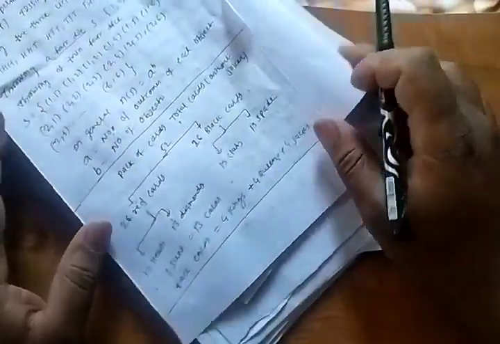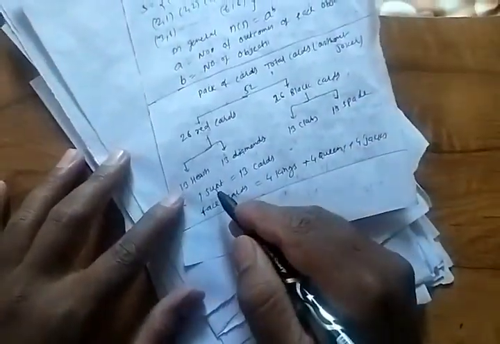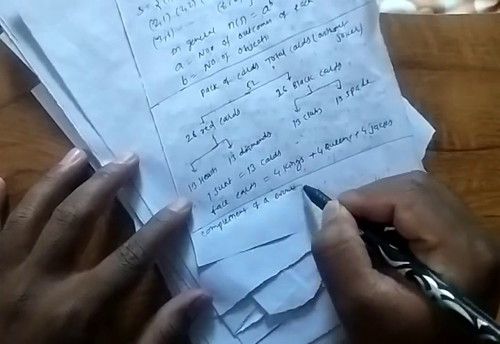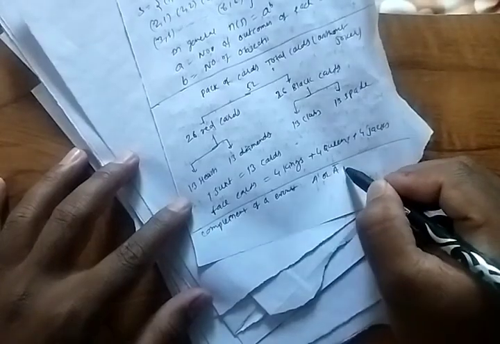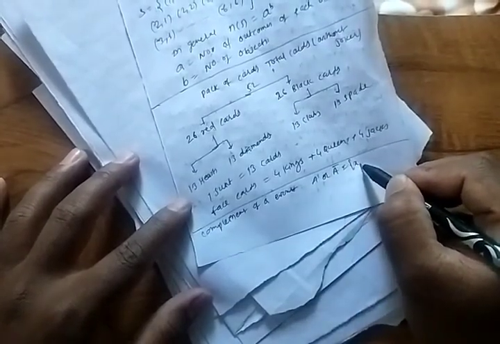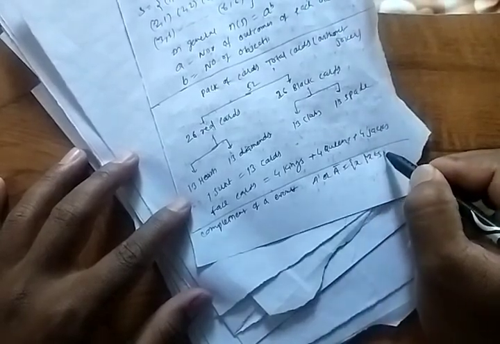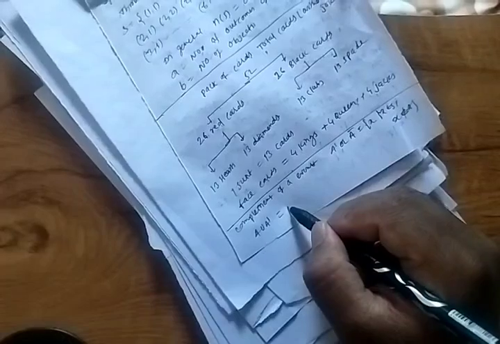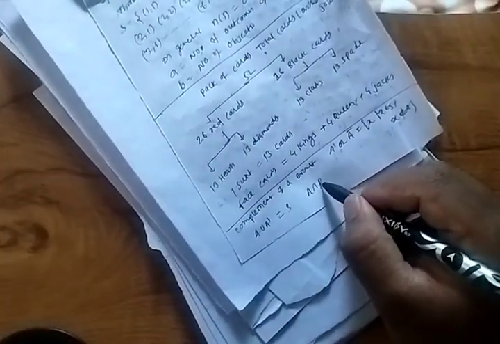Complement of an event A, A dash or A bar, equal to x, where x belongs to S, x does not belong to A. Next, A union A dash equal to S, A intersection A dash equal to phi, and A dash of dash equal to A.